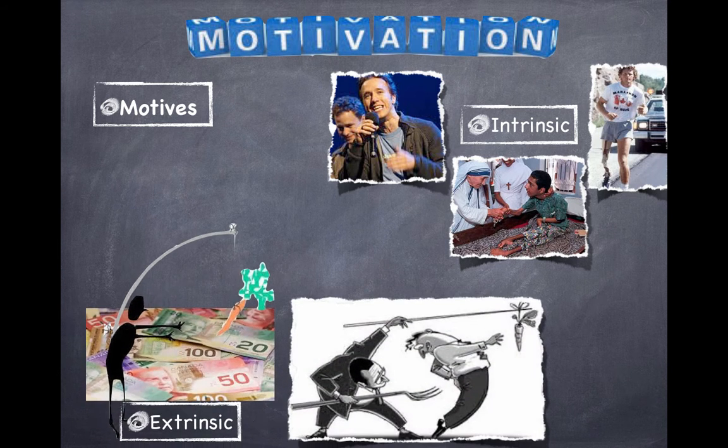Alternatively, we could be looking at extrinsic motivation. These are activities that are motivated by the pleasant or unpleasant consequences that follow them. So extrinsic, when motives are external or outside of us, and we call them incentives, and then they pull us or entice us to act.